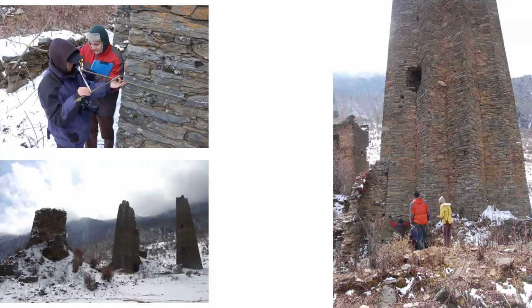So we were trying to measure these up and record them, and we didn't have the proper equipment. So we collected these reeds, these sticks, and we tied them at that point right here.